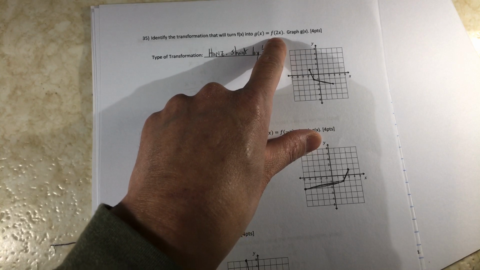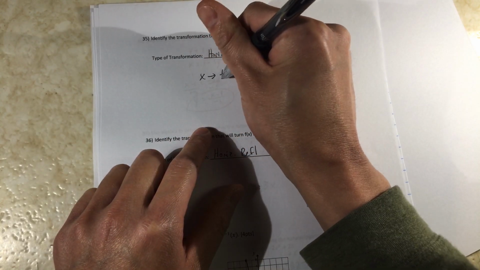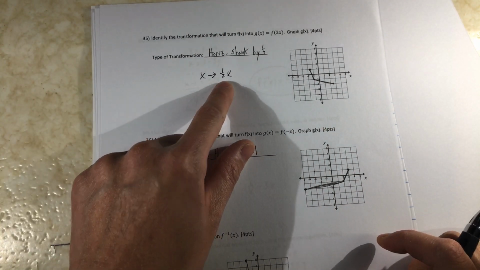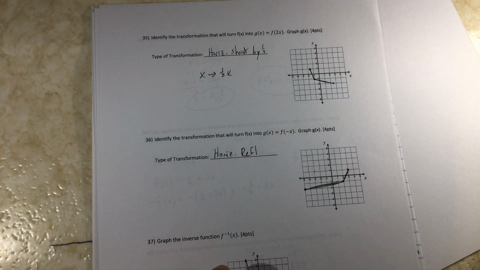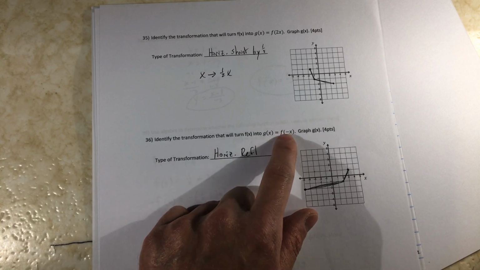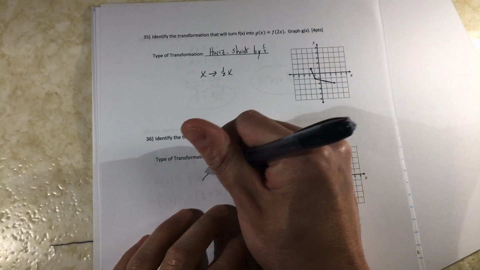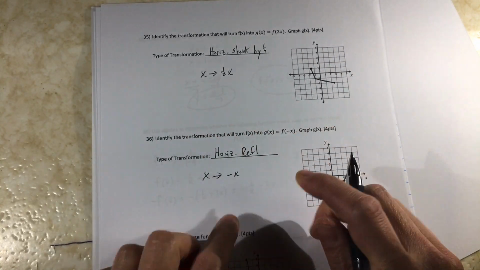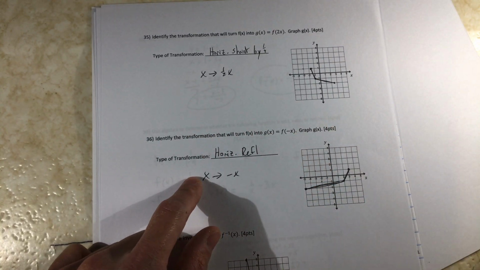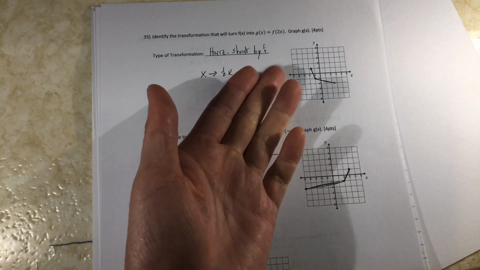f of 2x, that's a horizontal shrink. So that means x goes to half x. So all the x values get divided by 2. And then we have f of negative x. It's inside the function. The negative sign is a horizontal reflection, which means we're going like this. So all the x values get turned into negative x, and the negative x values get turned into positive x. So here we had some negative values in the original. Those get moved over to the positive side.